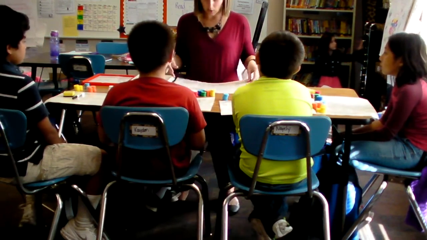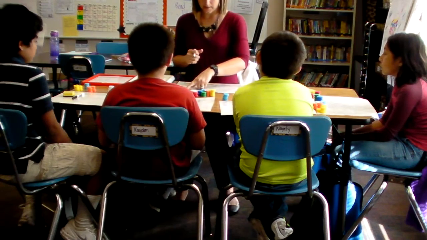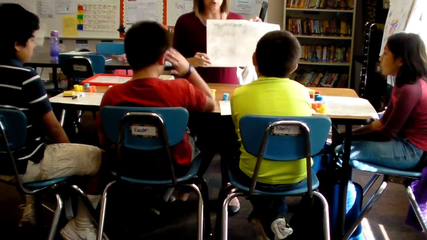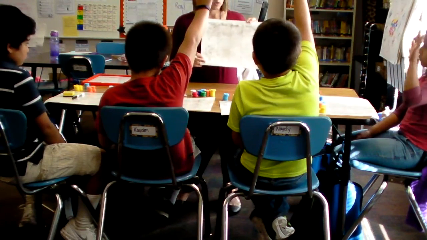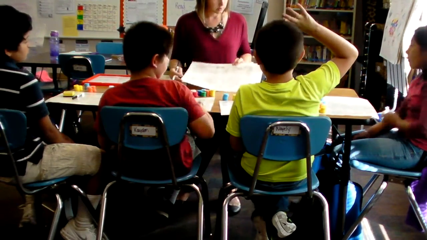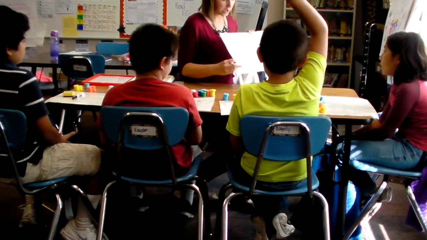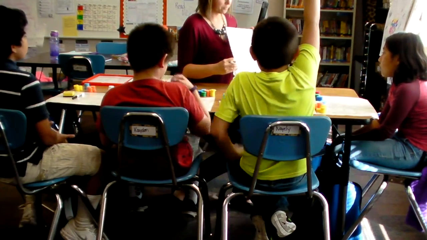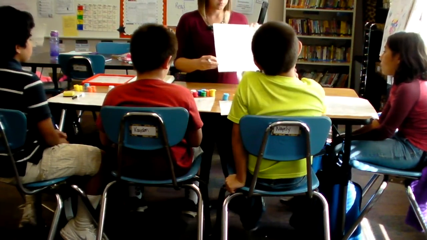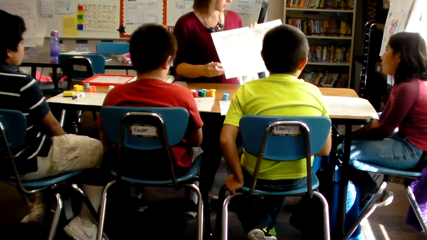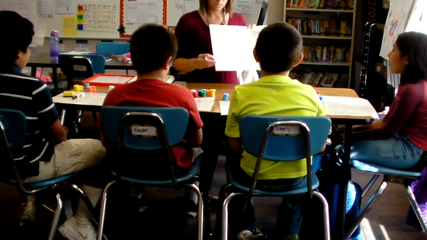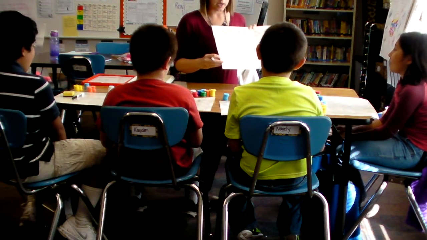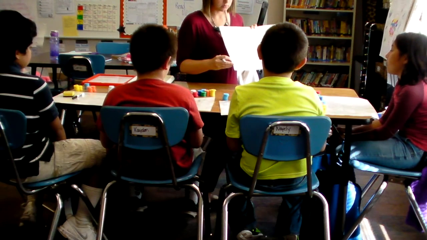Now, how do we know for sure that this is correct? How do we know for sure that 2 is our answer? Raise your hand if you know. How can we check our work? What do we add?